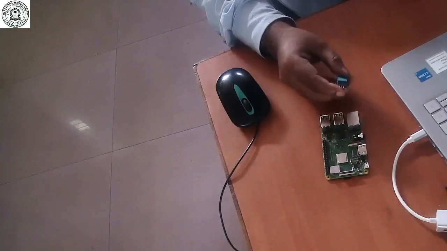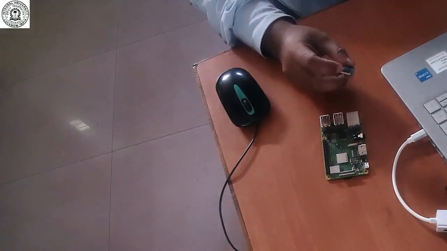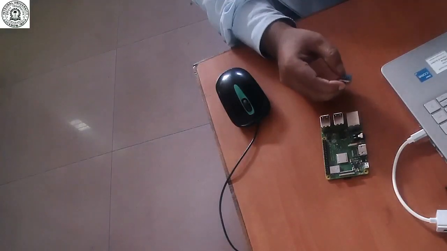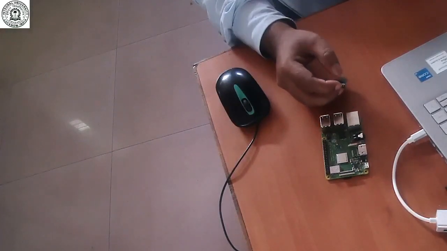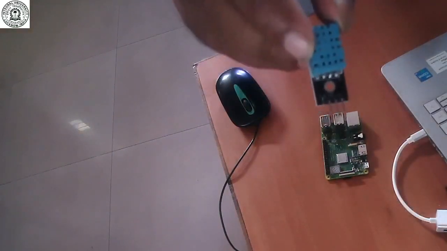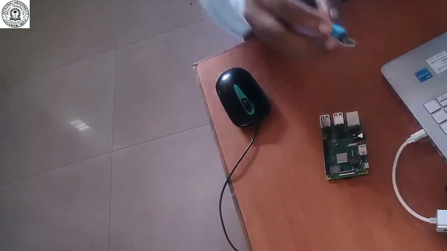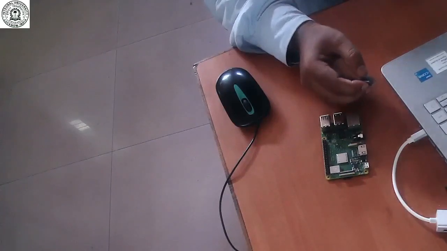Okay, so this sensor has three pins, or three ends basically. The first is the positive, the last one is the negative, and the middle one is the out. Okay, so you can see that. Now I will connect the positive pin to the VCC pin, the negative one to the ground pin, and the middle one obviously to any GPIO pin.